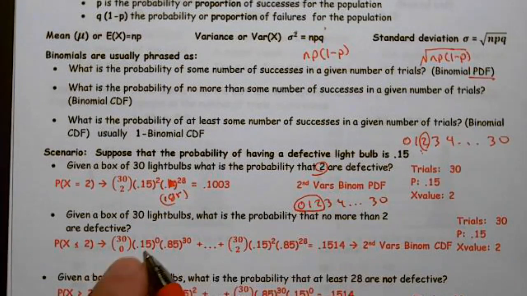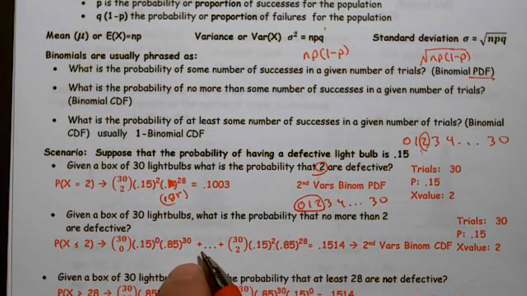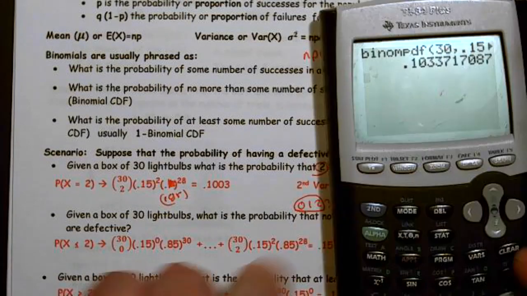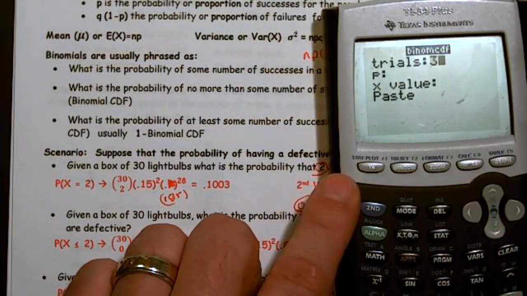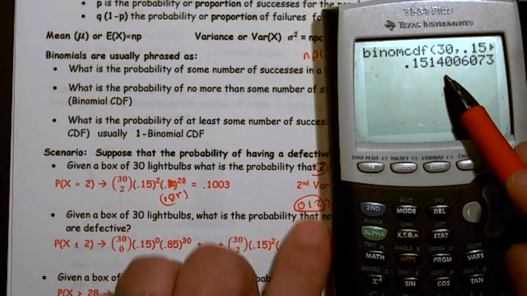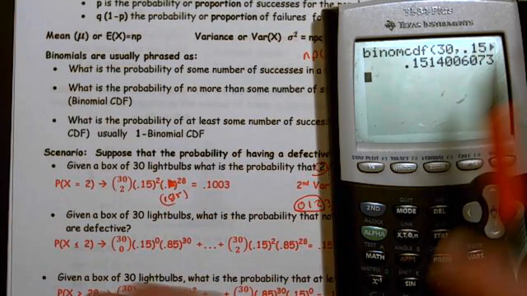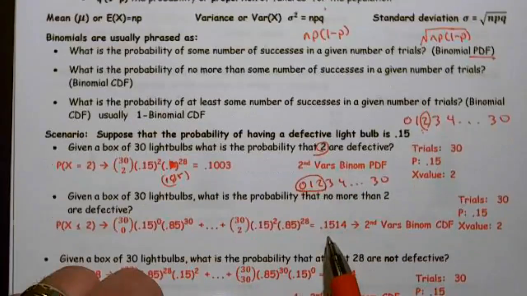So 30 choose 0, 0.15 to the 0, 0.85 to the 30th. Then I can do 30 choose 1, etc. But I can shorten my work by just saying plus, plus. And so in this case, second vars, binomial CDF, trials is 30, probability is 0.15. And notice I'm using the exact same thing, but I went to the CDF, which is cumulative, because it summed everything up. So this summed up those values and we get 15%, all right?